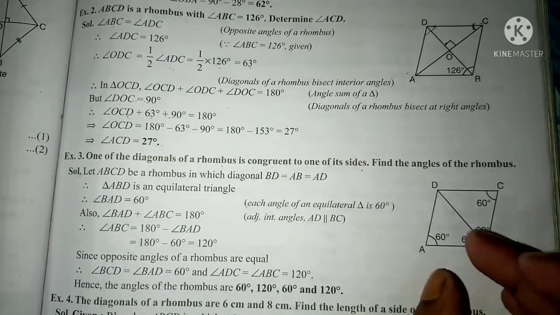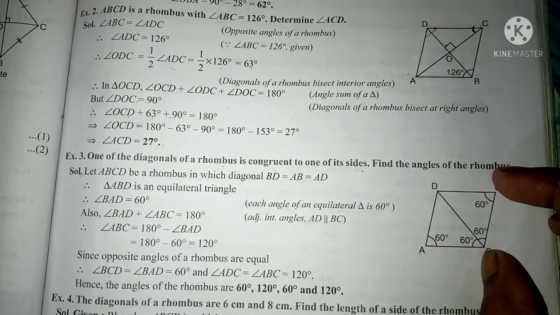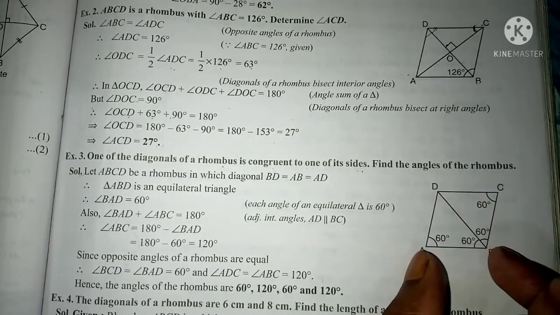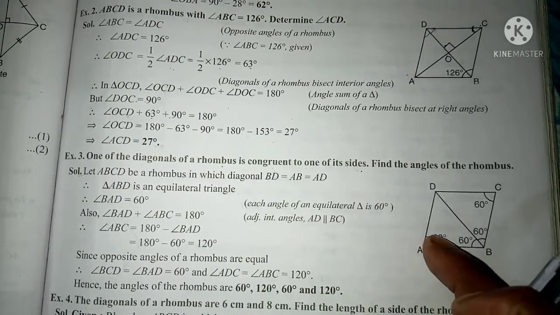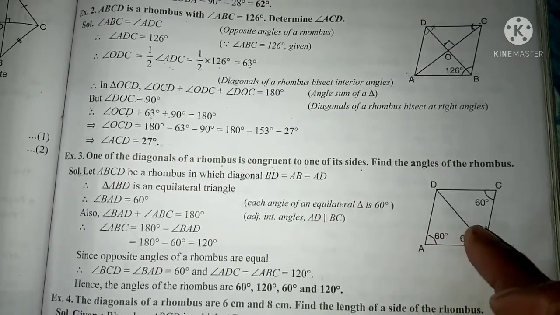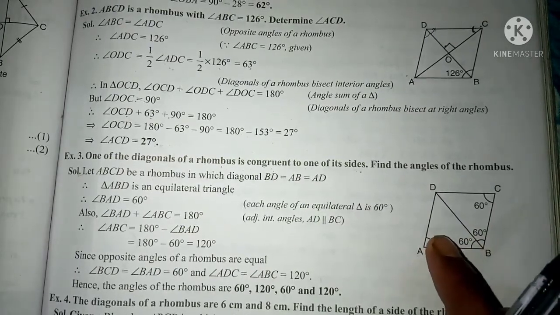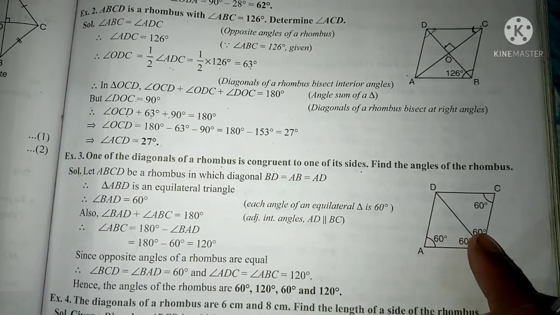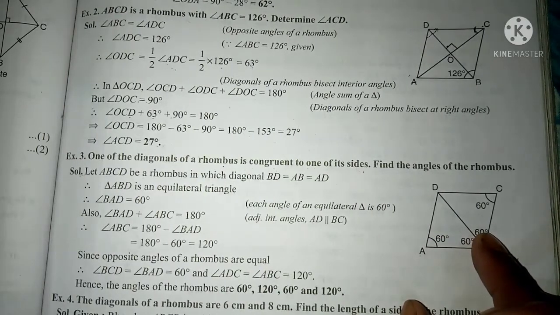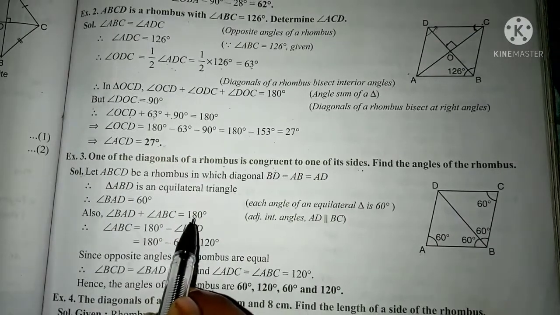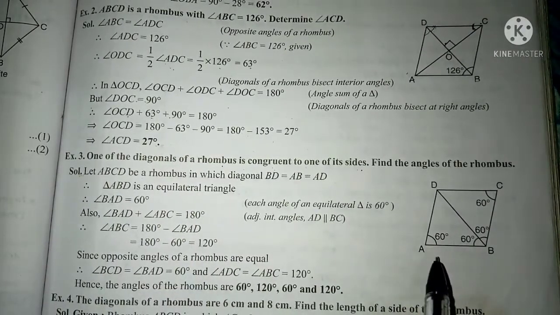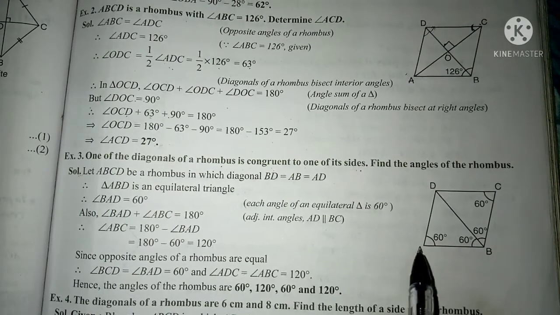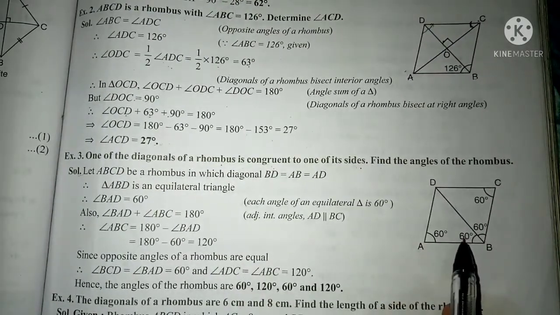Now see here, AD is parallel to BC in a rhombus. If I consider AB as a transversal, then the sum of this angle plus this angle, forget about this 60 degrees, don't get confused about where we got this 60 degrees. If I add these two, the sum of these two is 180 degrees, co-interior angles. And again, one angle is known to me, ABD or DBA, that is 60 degrees.